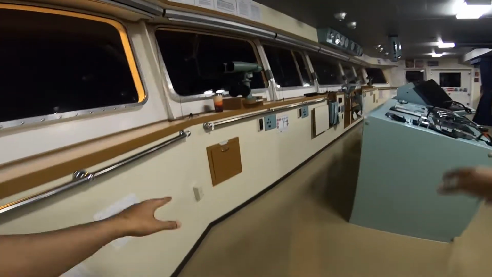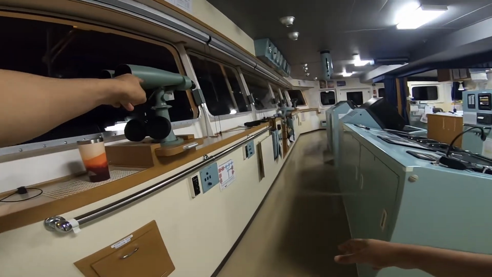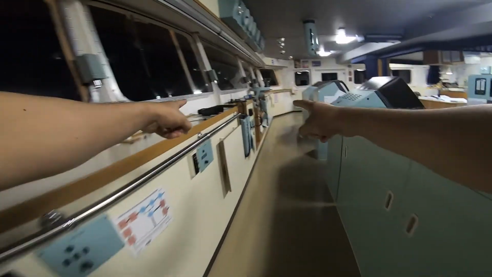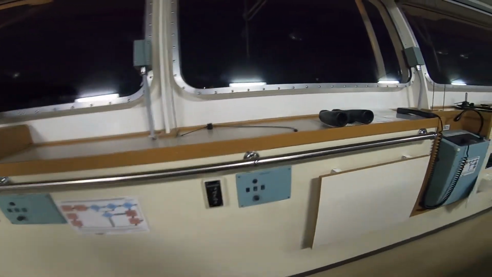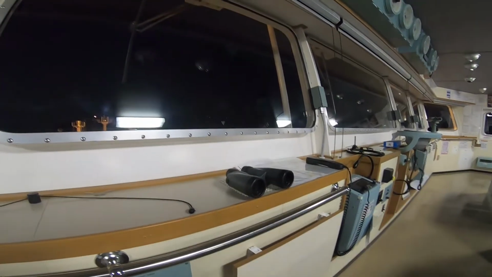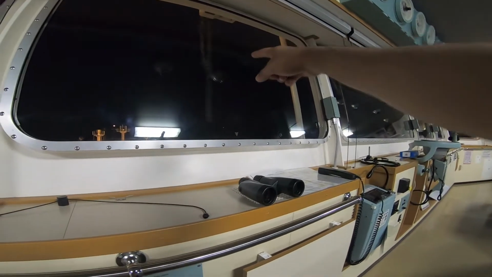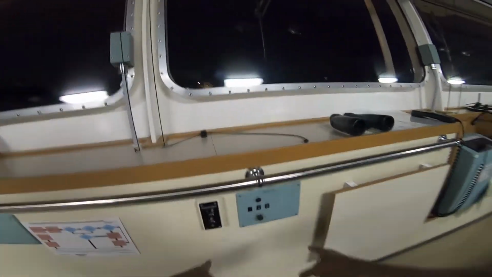And now we move here. We have these binoculars. This is the big one, telescopic binoculars. We have small binoculars here. And we have the console. These are the switches for the wiper. I will show you one. See, this wiper is working, so we can operate it from here.